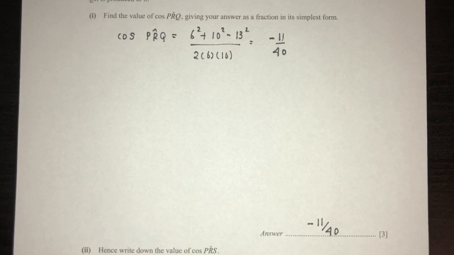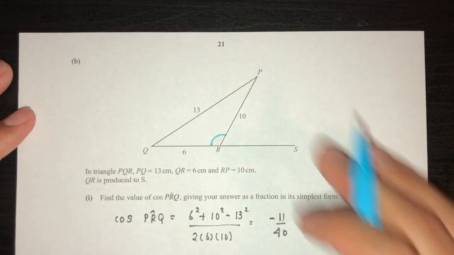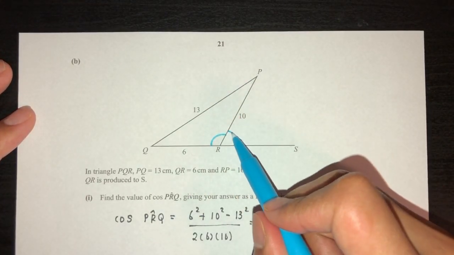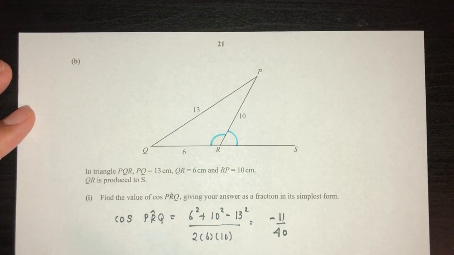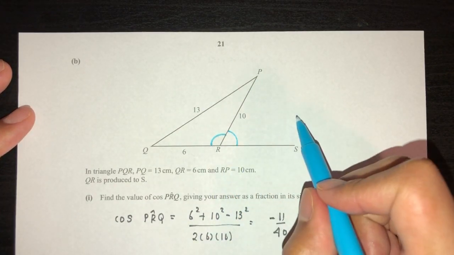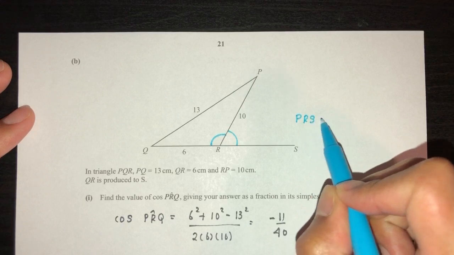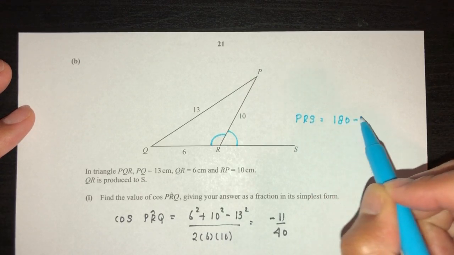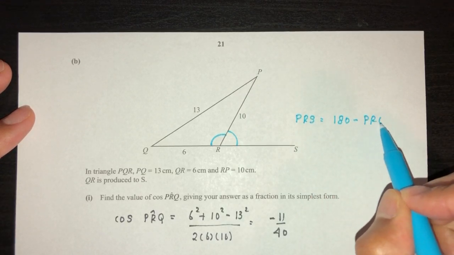Now hence write down the value of cos PRS. So PRS is this one. So what is PRS? PRS is simply equal to 180 minus PRQ.